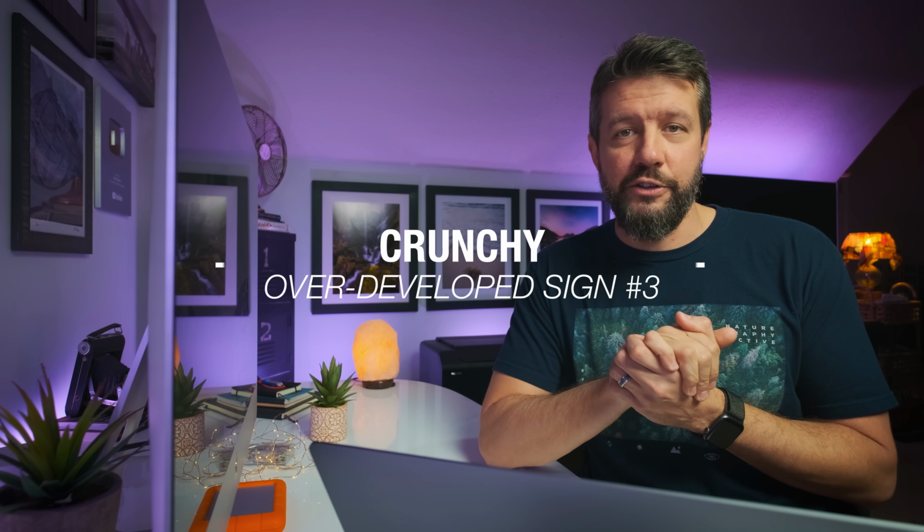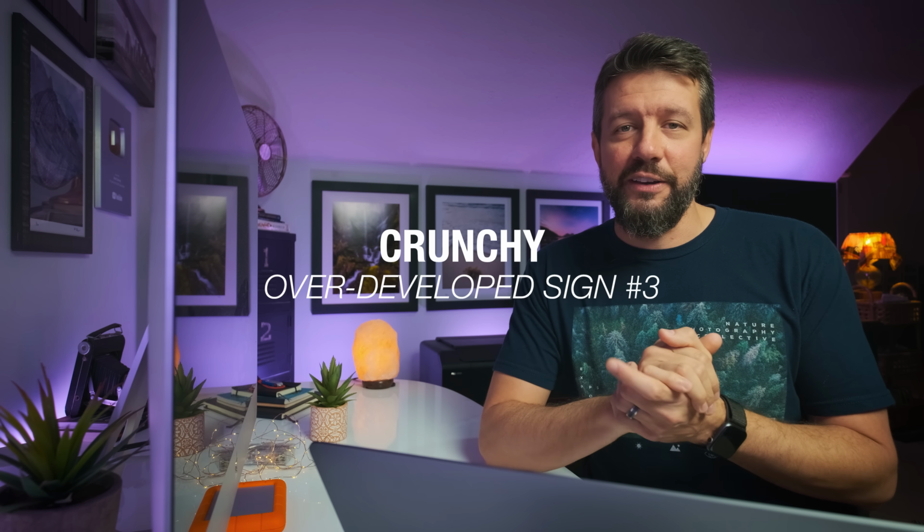Now this next sign is a big one, and it's something that I hear about all the time, something that I see all the time, and something that I really struggled with for years. I call it crunchy. I'm sure you can already tell exactly what crunchy means, and it's just over sharpening your photographs. And there are a ton of different ways to actually see this.